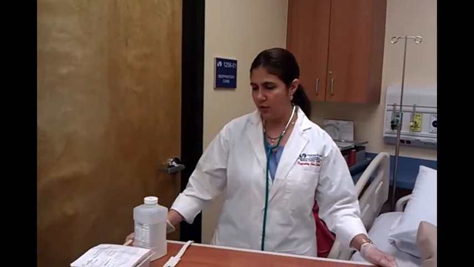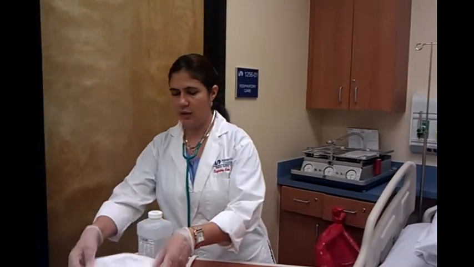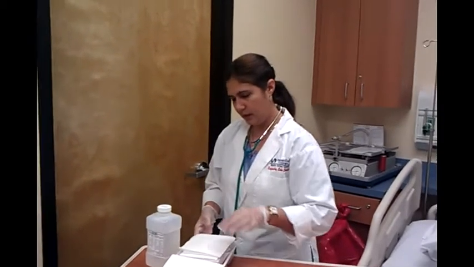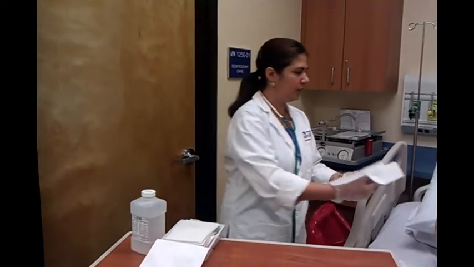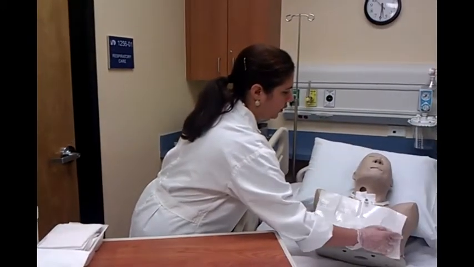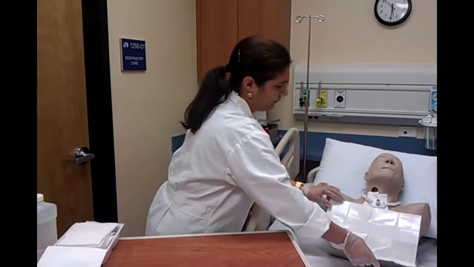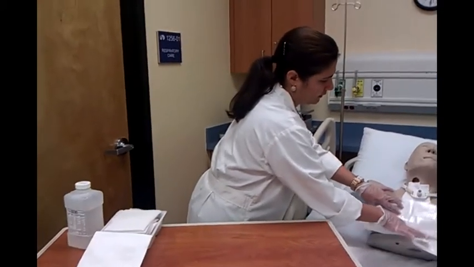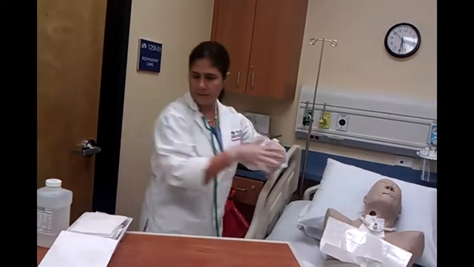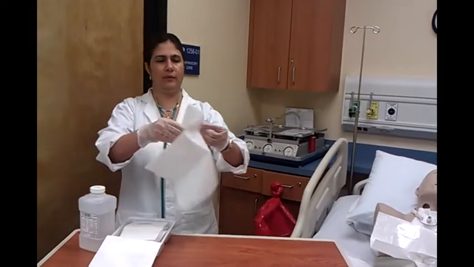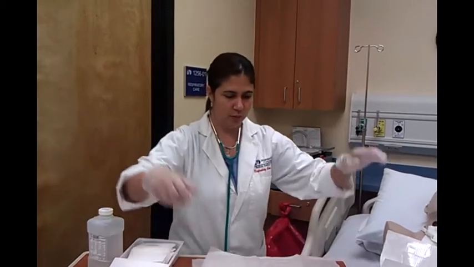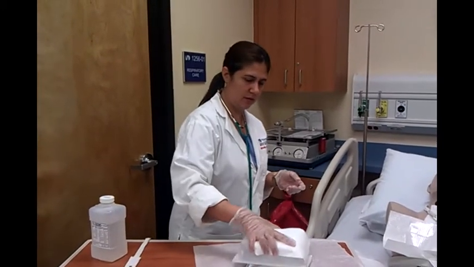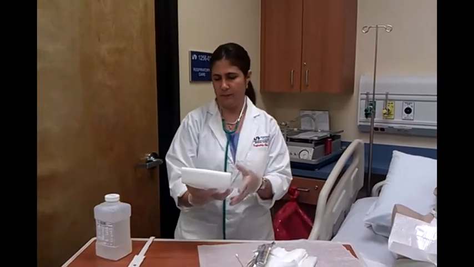My table is sterile already and clean. I'm going to open the trachea kit. The first clean sterile sheet I'm going to put over my patient to protect him, so his clothes don't get dirty. The second one I'm going to open on the table to pour all the trachea care supplies. Everything has to be sterile.